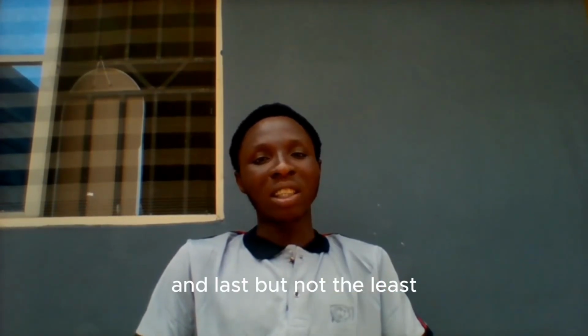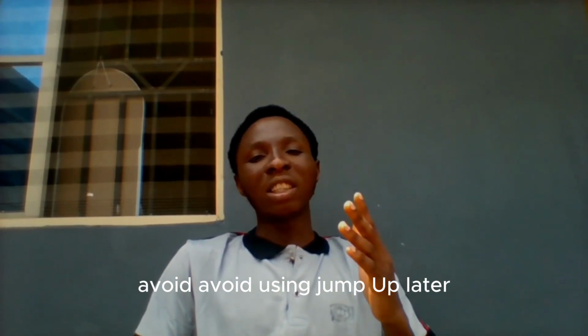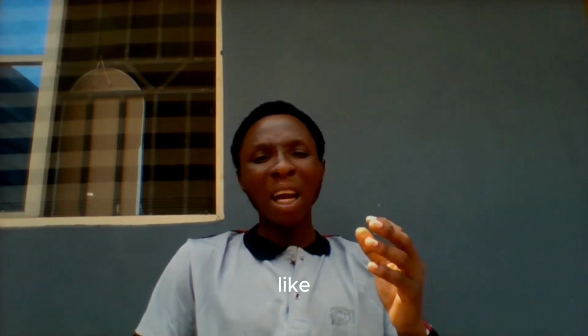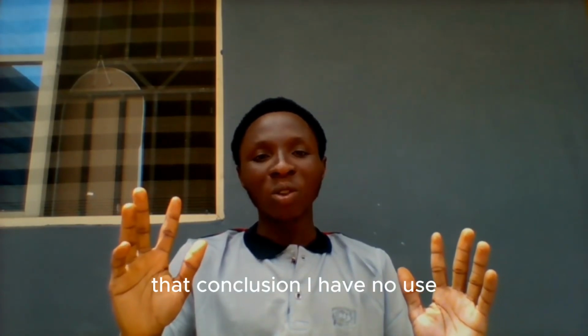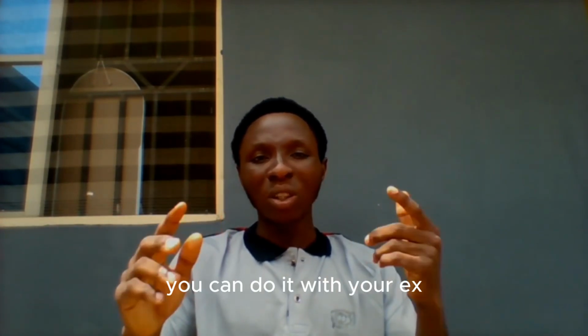The last but not the least, avoid using the JAMB calculator. Let me tell you, JAMB has found a perfect way to waste your time: by providing the JAMB calculator. It happened to me during my first UTME. I was trying to solve some questions using the JAMB calculator, and I spent minutes of my time looking for that calculator. That calculator has no use, actually. Everything that calculator can do, you can do with your head.